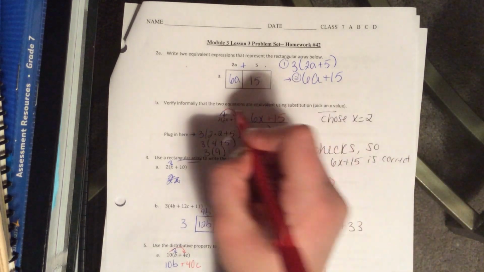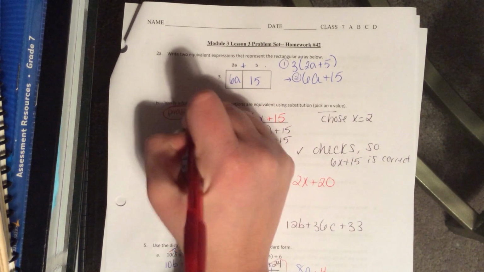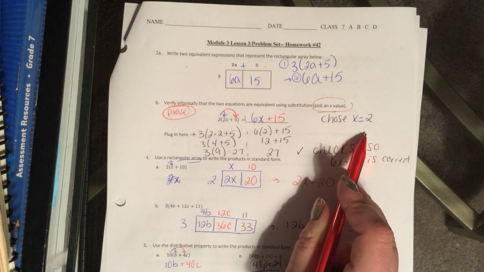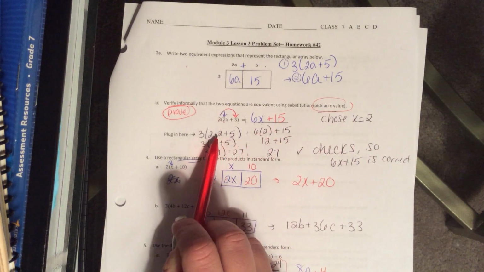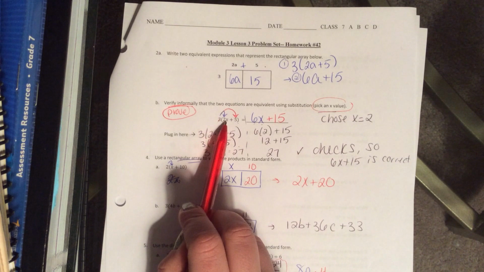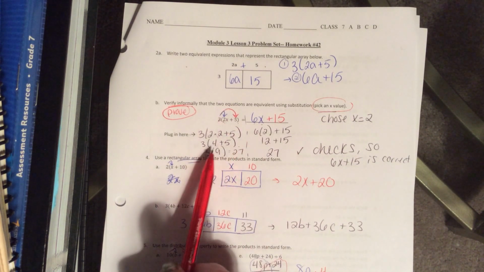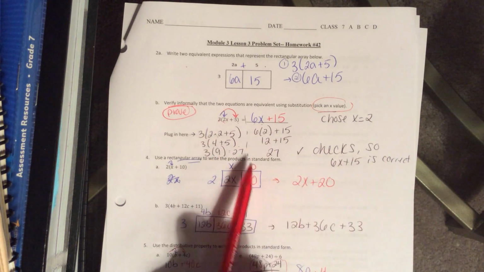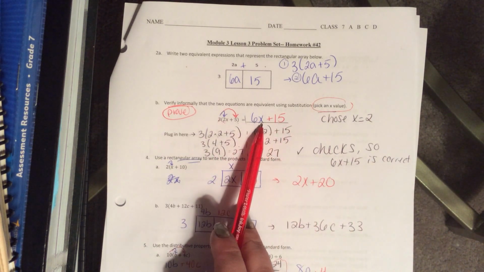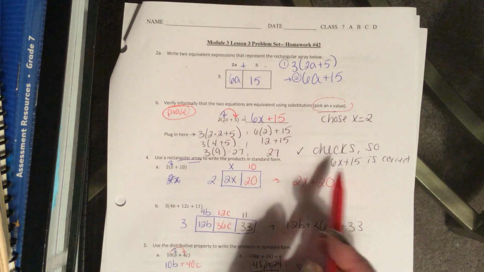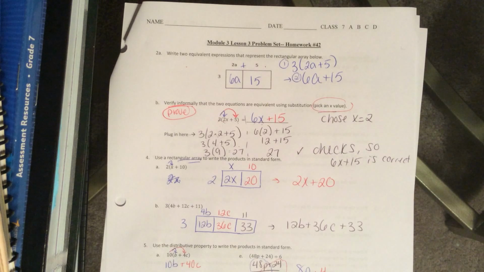They then wanted you to verify informally or prove, and then you're going to pick an x value for that. So I just chose x equals 2. You could have picked any other x, and you plug it in here. So it's going to be 2 here, so 2 times 2. Order of operations has to do that first, plus 5, then times 3. Here I use this one. 2 goes here, so 6 times 2 is 12, plus your 15 is 27. So that checks out. So that means that 6x plus 15 was actually correct, and it is equivalent.